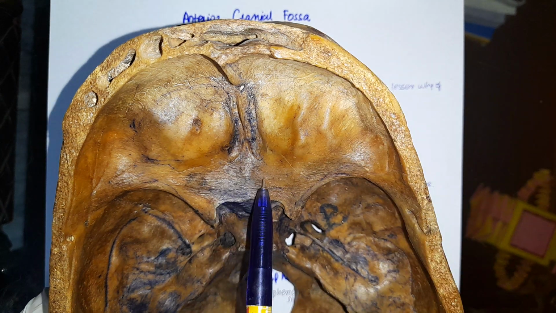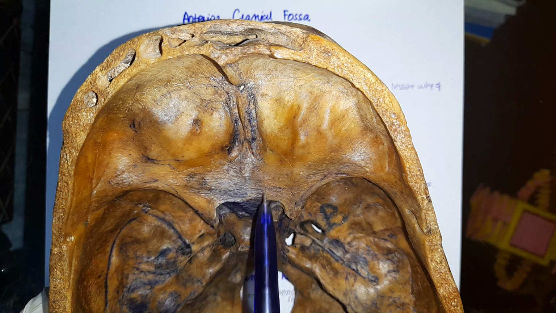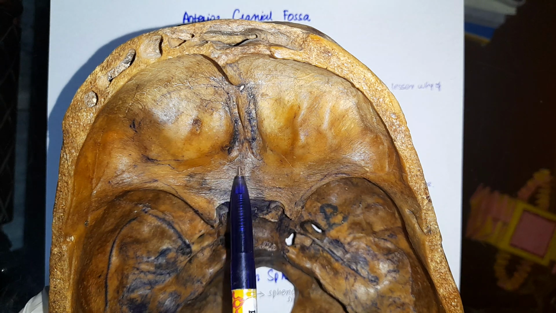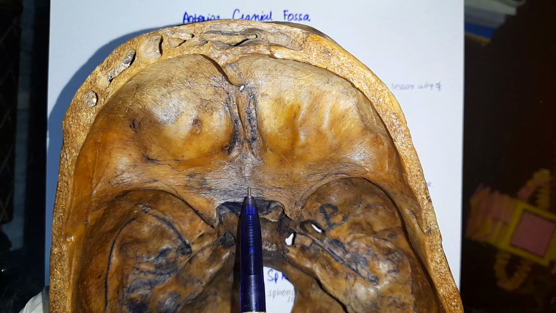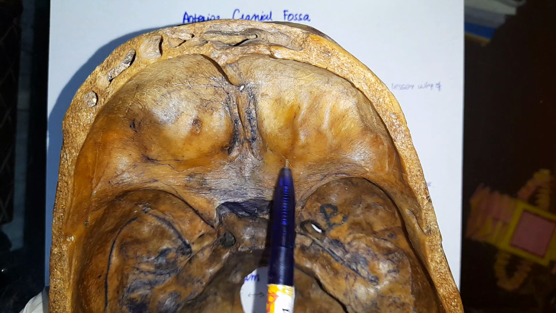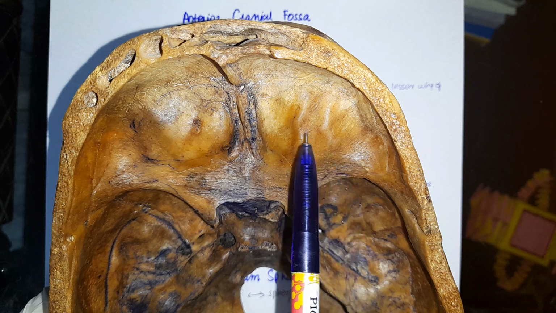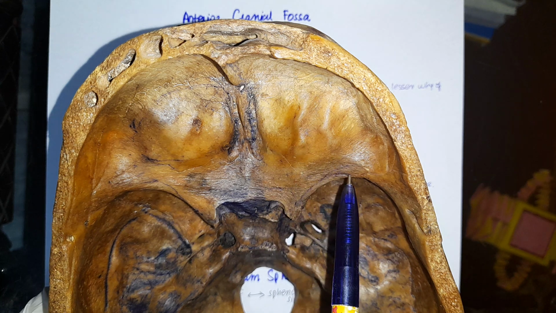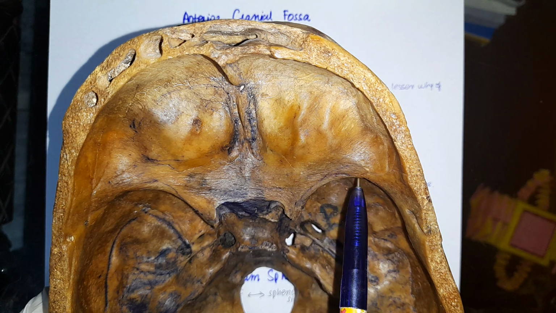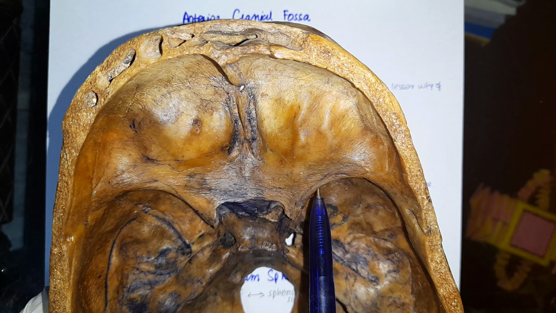And then we have this region which is the jugum sphenoidale, just anterior to the sulcus chiasmaticus. These are the orbital fissures on both sides. Laterally, just behind the orbital fissures, we have the lesser wing of the sphenoid bone.